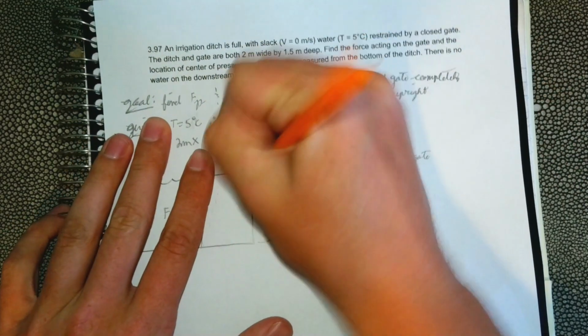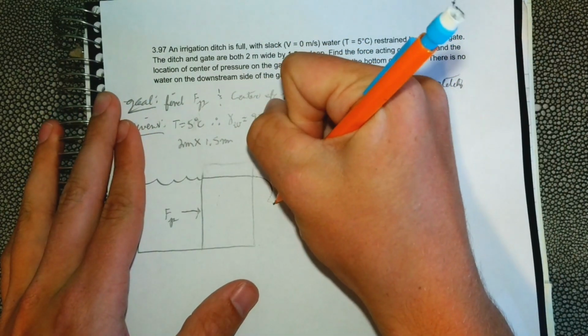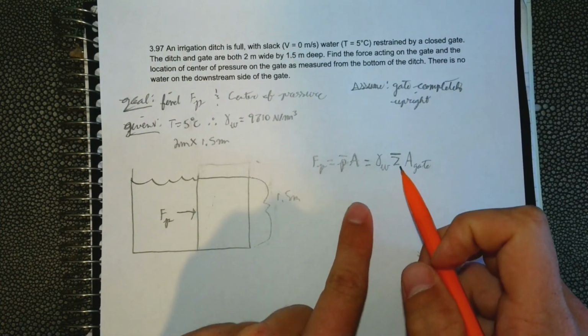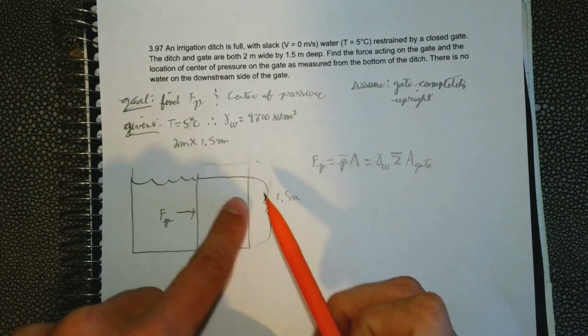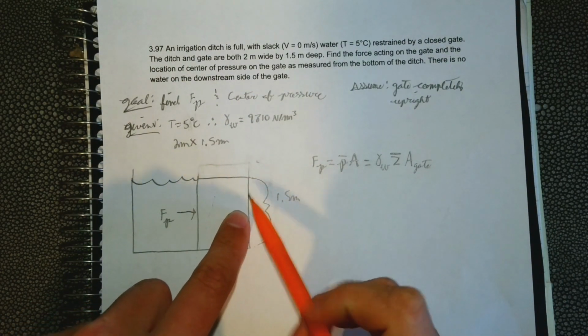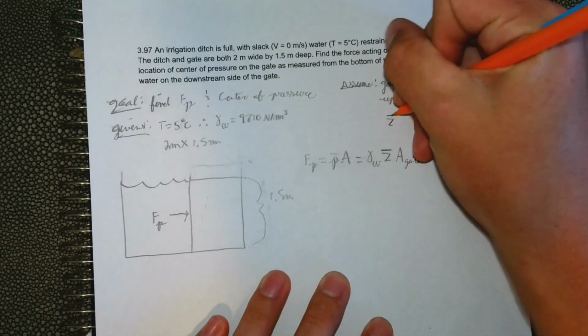To find this height from the surface level of the water to the centroid of the gate, that is just that 0.75, right?